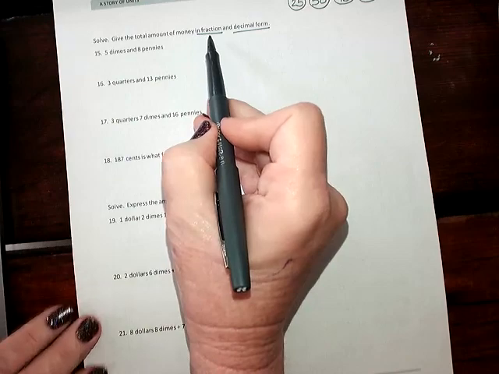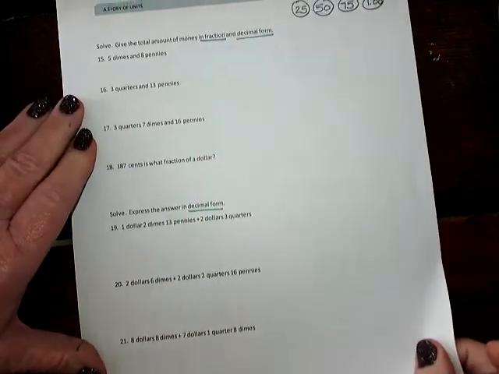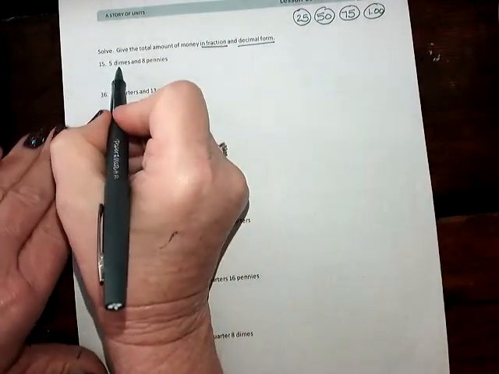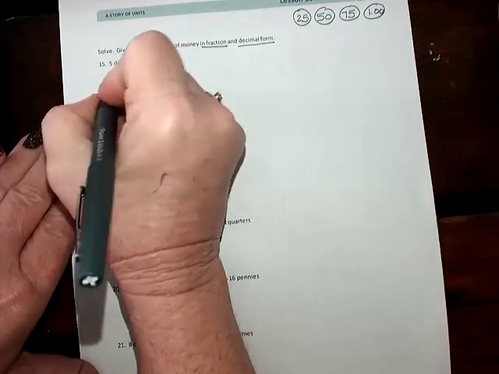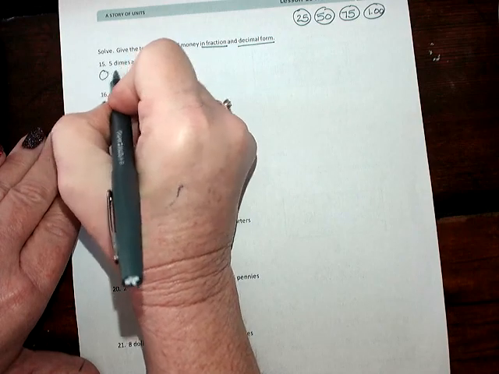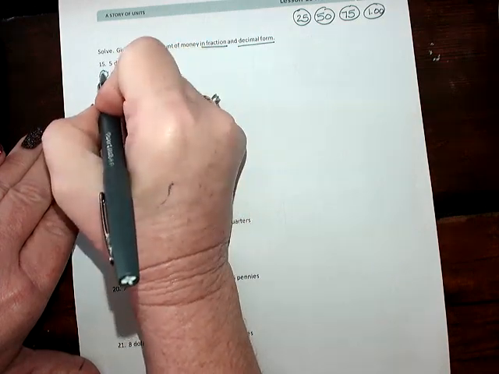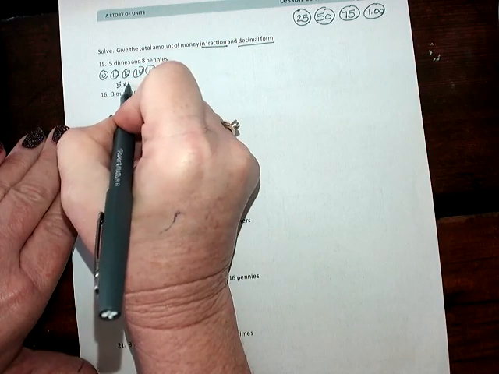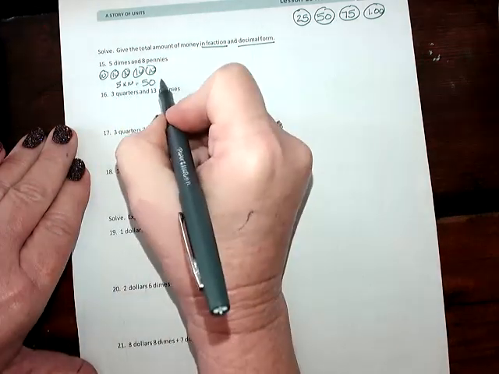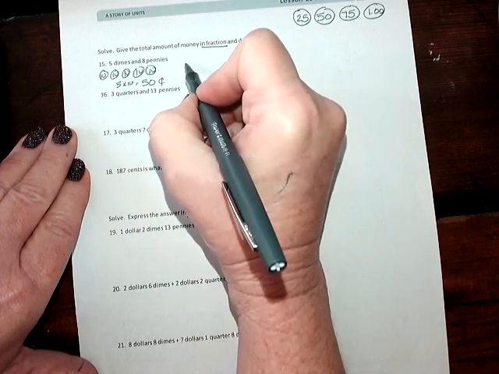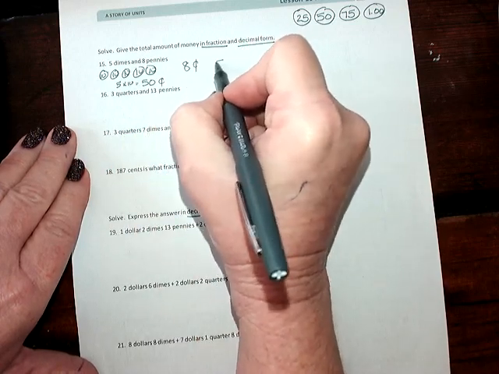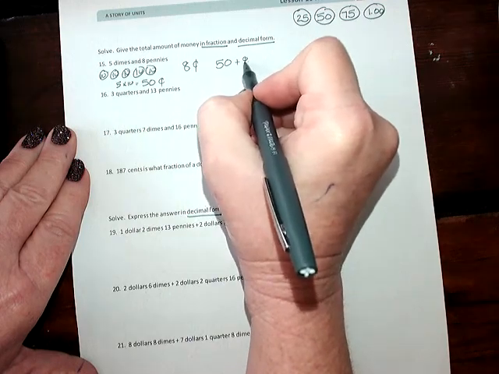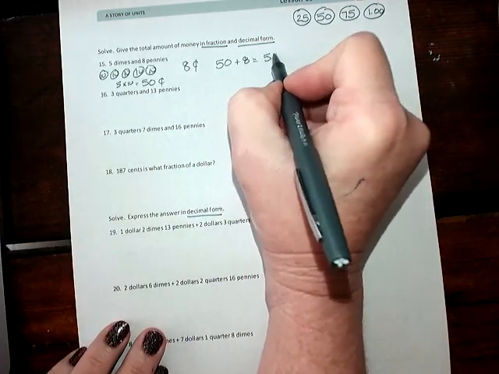Let me look on the other side, because we're trying to express money in amounts of fractions, and the directions say to solve and give the total amount of money in fraction and in decimal forms. So they're going to ask you to look at it and say, oh, I have 5 dimes. So I could choose to draw those any way I want, but I know that 5 dimes, 1, 2, 3, 4, 5 is all 10 cents. Another way that I could do that is say, well, 5 times 10 is 50. So I have 50 cents in dimes, and I have 8 cents in pennies.